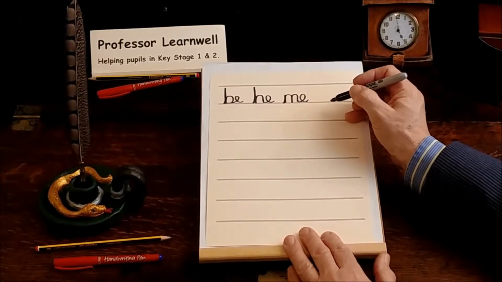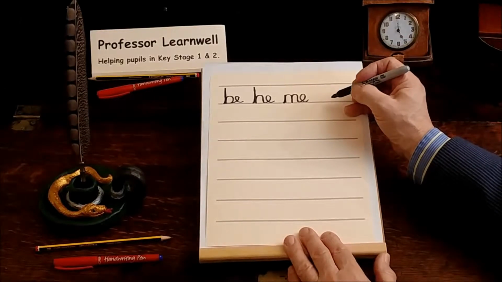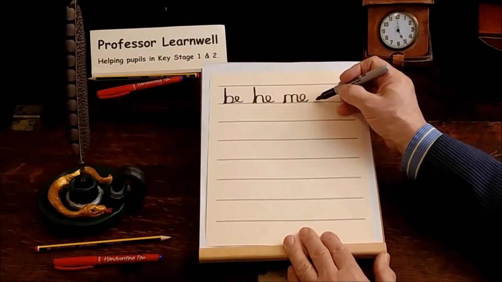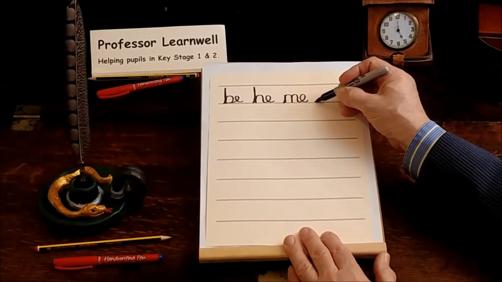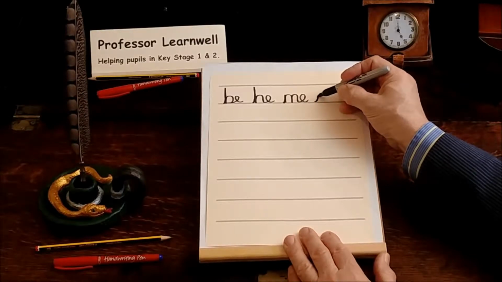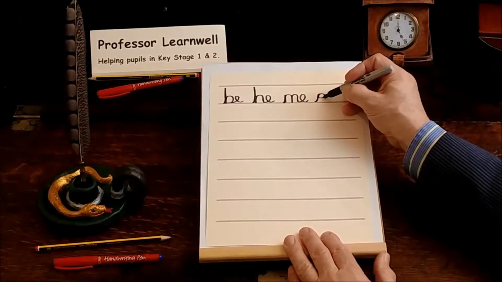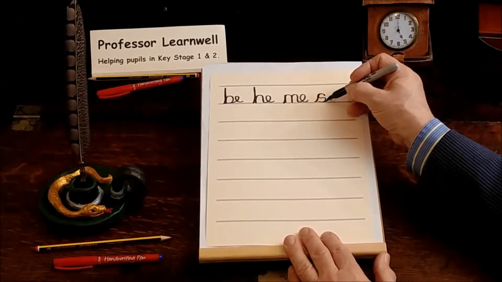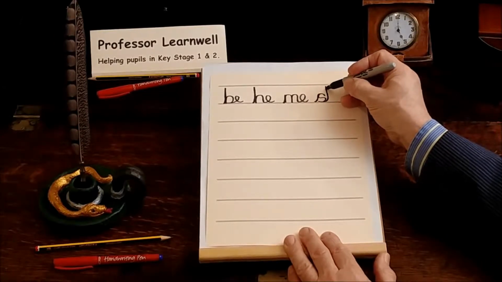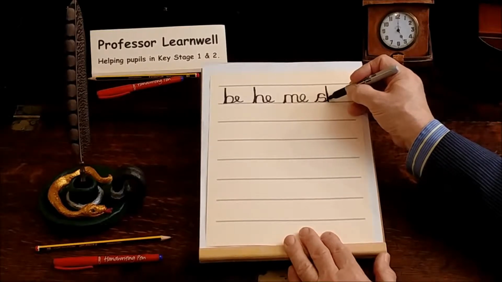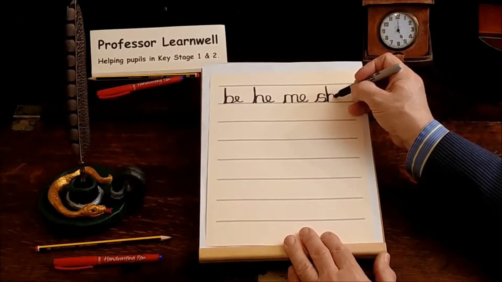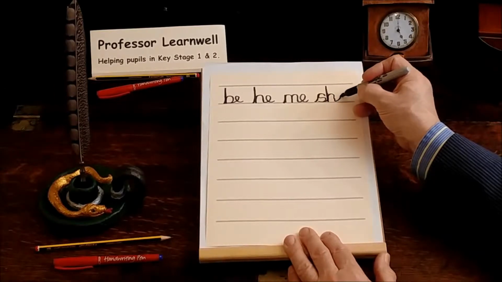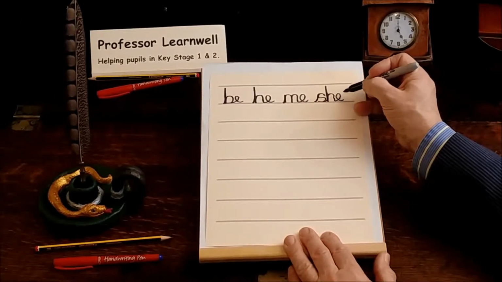And our 4th word in this particular group of common exception words that your child will learn in year 1 is the word she. We always start on the line to form the letter S, a complicated, snake-like shape. Curve round, back to the line, lead out to form the letter H, bounce back up, over to the right, down to the line, back up to form the letter E, and lead out.